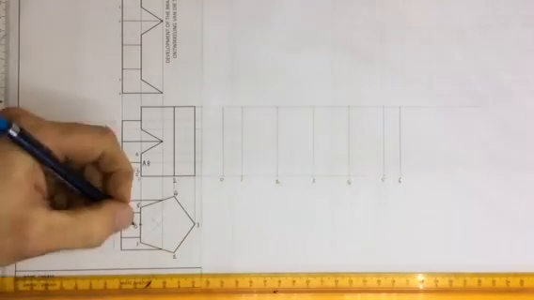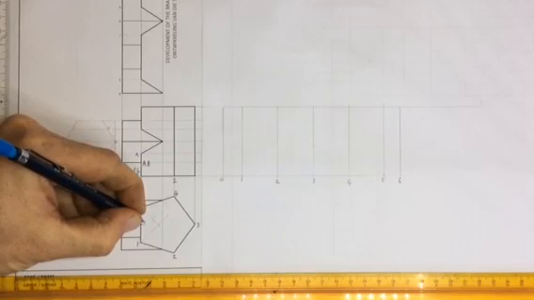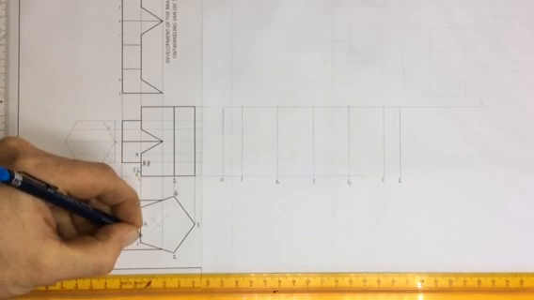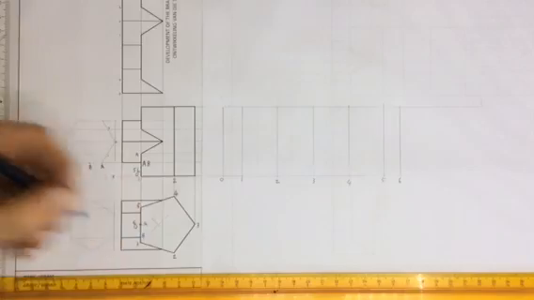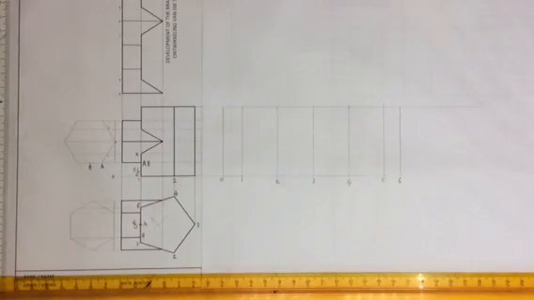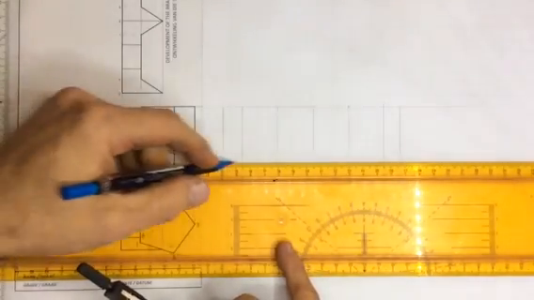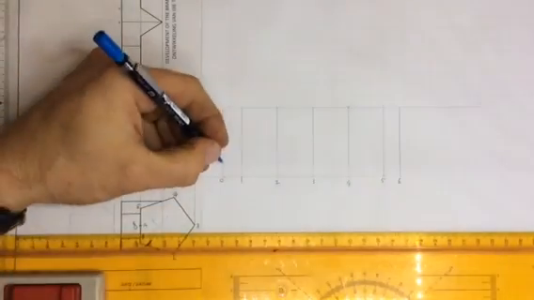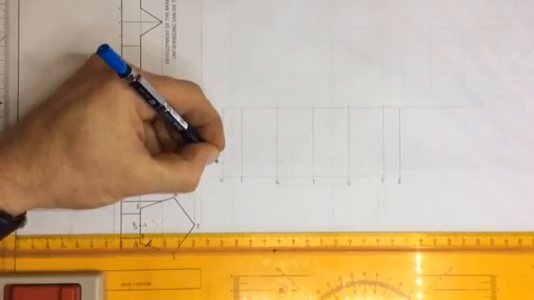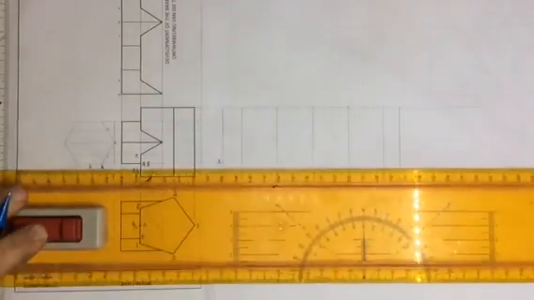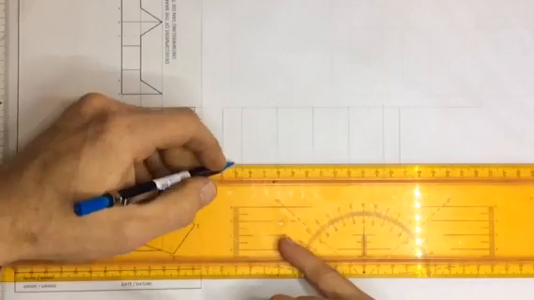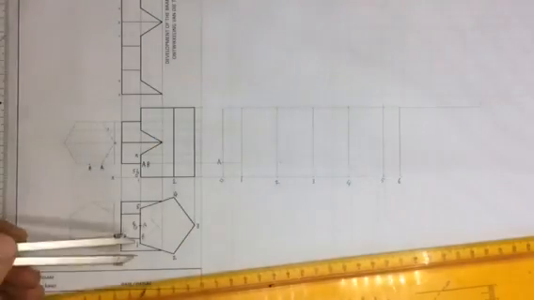Right, so where is point A? Point A is going to be over here, point A, and it comes across to point B over here. Does that make sense? So, point A and point B are going to be somewhere along here. Point A is at that point over there, and it comes straight across to point B. How far across is point B?